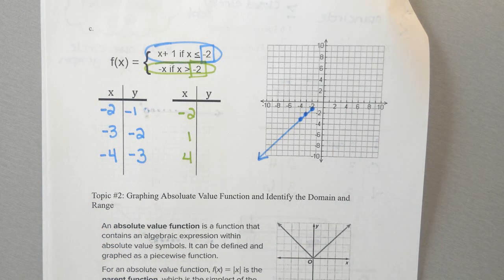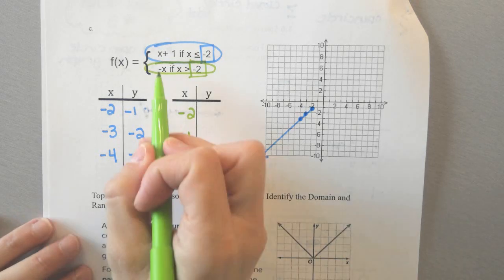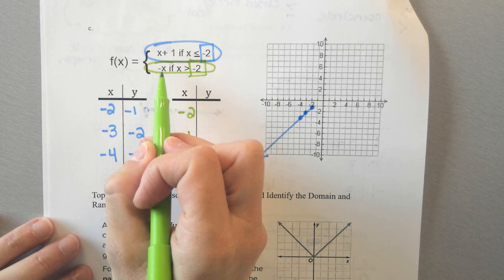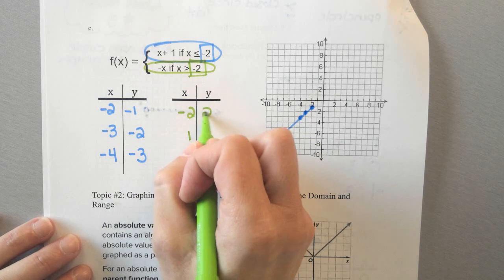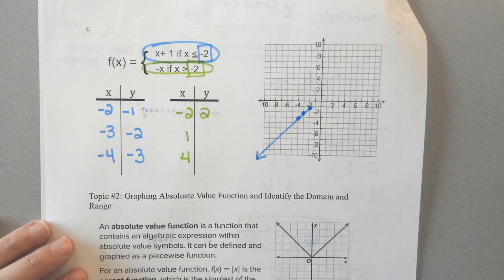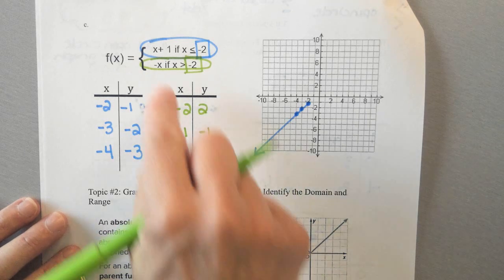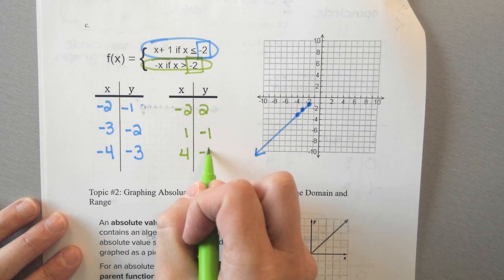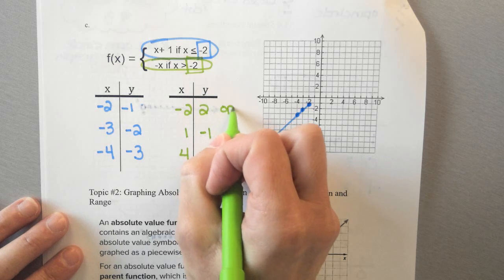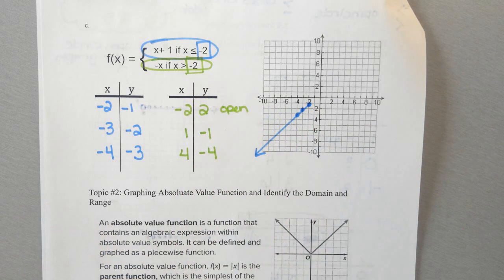Okay. Let's start with the -2 because we had to pick that one, right? So, if I plug in -2, -2 is really what? 2. If I plug in 1, -1 is -1, right? If I plug in 4, it becomes -4. What if you got 0? That'd be okay. We can graph 0. Okay. Yeah, we can graph 0. Zeros live on our axes. That's okay. So this is my one open circle at -2, 2.